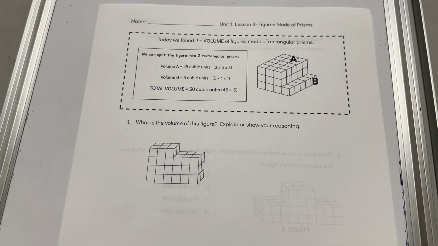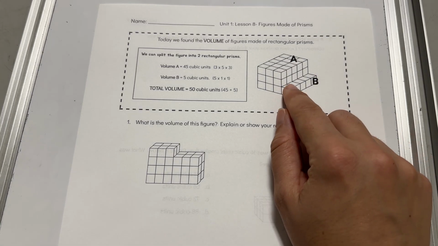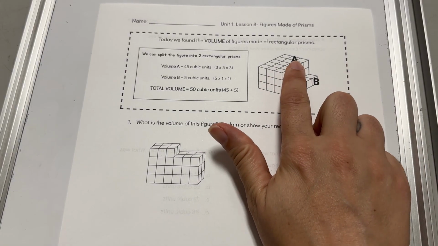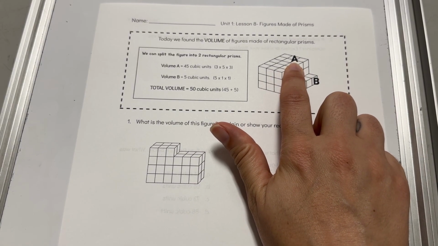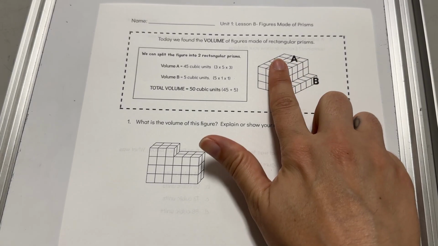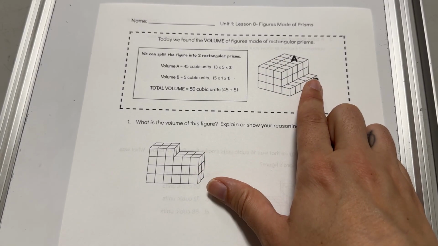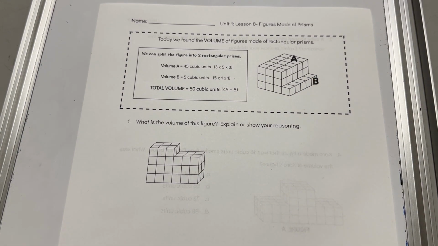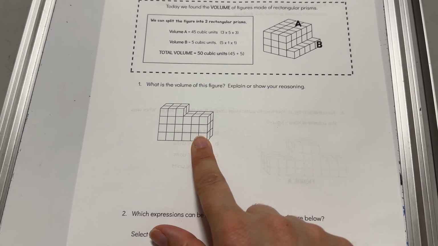Today we're going to be working on Unit 1, Lesson 8. In this lesson, we started a new section, and in this section, we started finding composite volume, or the volume of a figure which is made up of two rectangular prisms. So here you can see in the example, they've labeled the top of this figure A and the bottom of this figure B, because they're showing that this figure has been split into two pieces that are both rectangular prisms. And that's what we're going to be doing today.